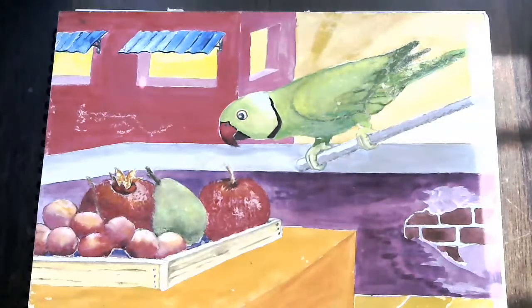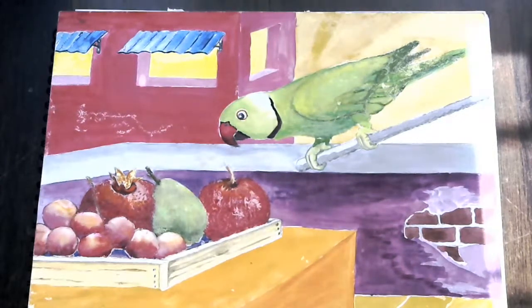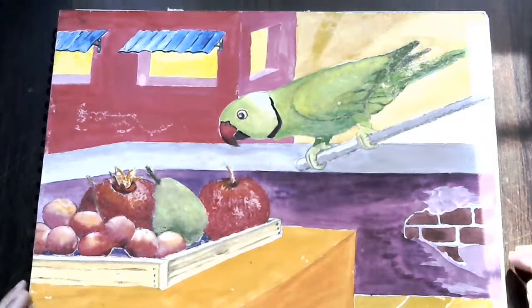Welcome, friends. Today's topic is about how to draw expressive birds in a scene. Okay, so there's a small picture in front of you which shows the expression of a parrot when he sees some fruits lying, say, in a balcony. Okay, so now let me begin.